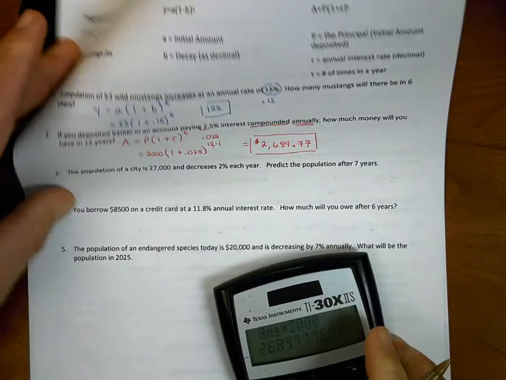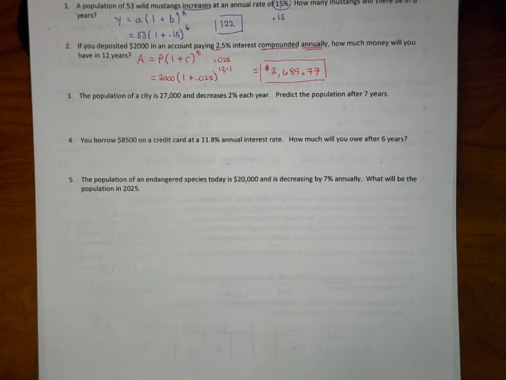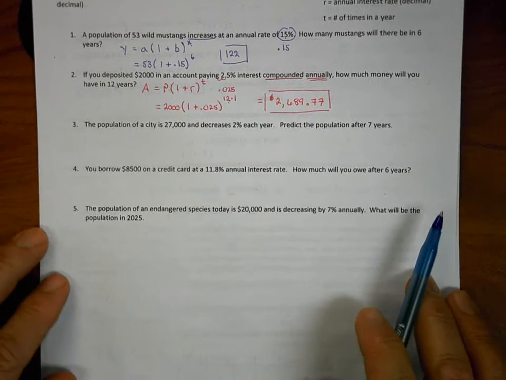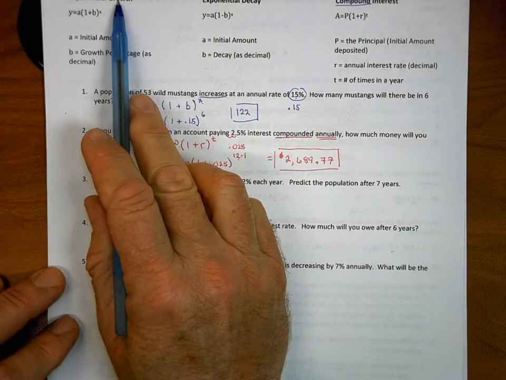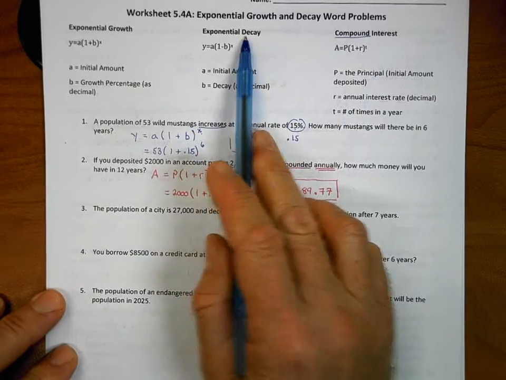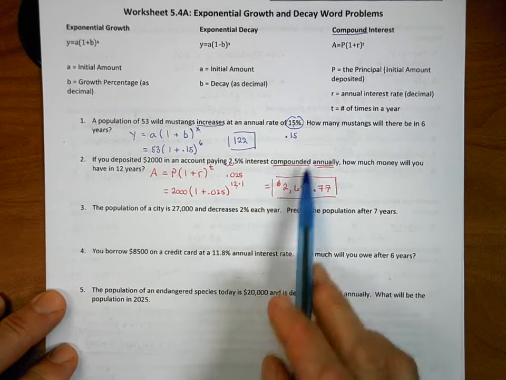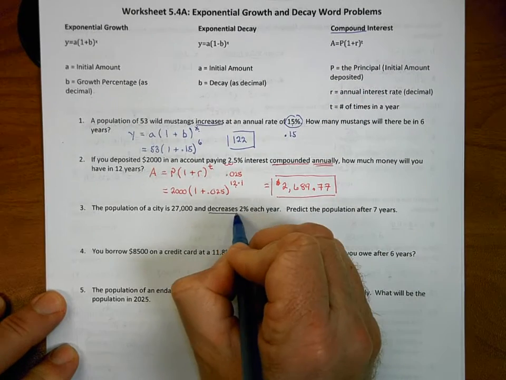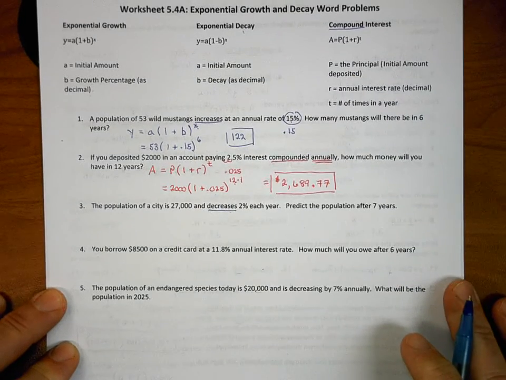The population of a city is 27,000 and decreases 2% each year. Predict the population after 7 years. Okay, so I'm trying to determine, is this a growth problem, is this a decay problem, or is this a compound interest problem? We don't see the word compounded, so we know it's not a compound interest problem, but we see the word decrease. So we know that this is going to be an exponential decay problem.